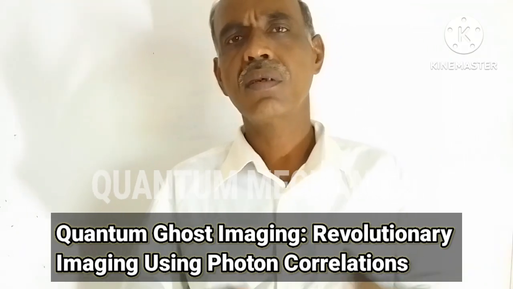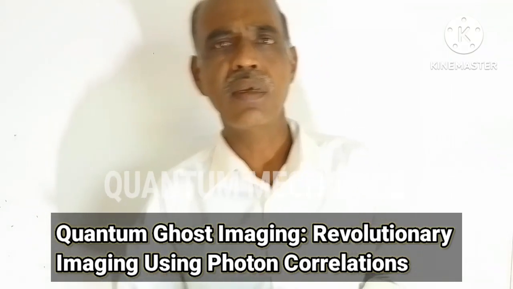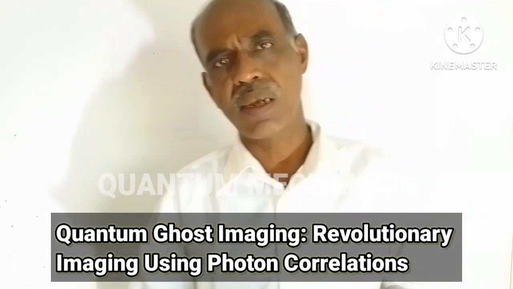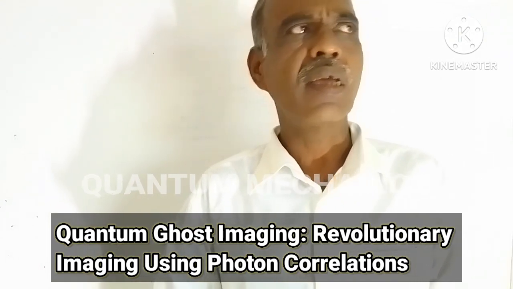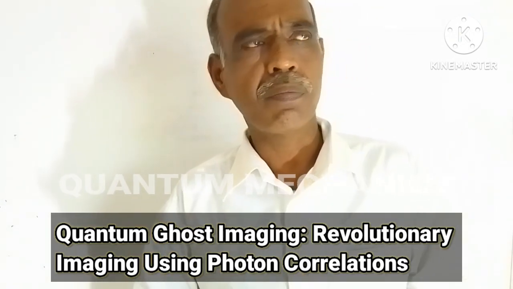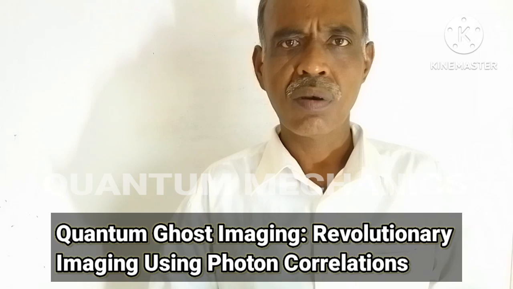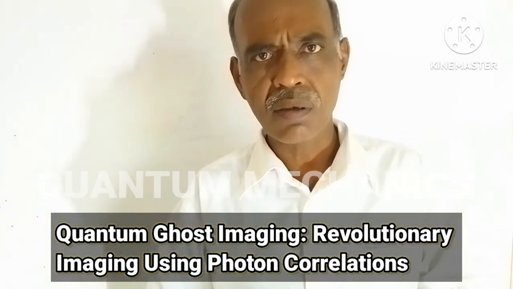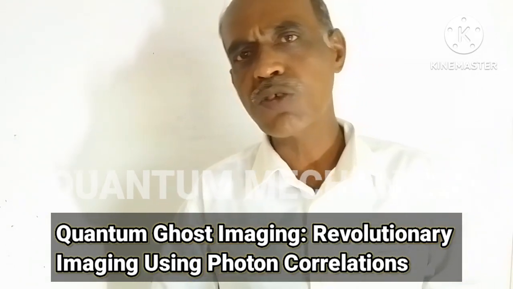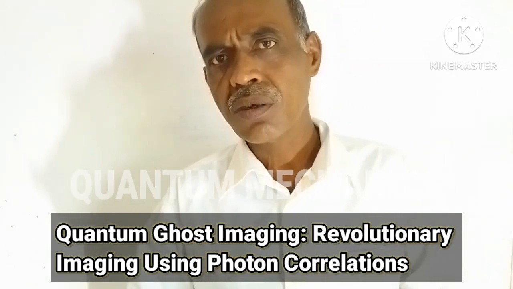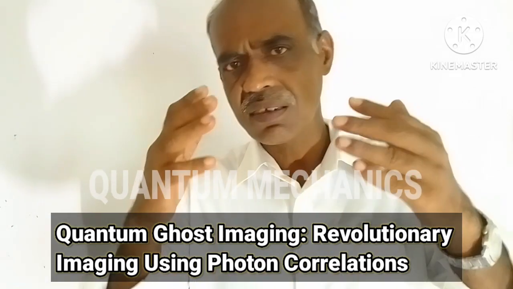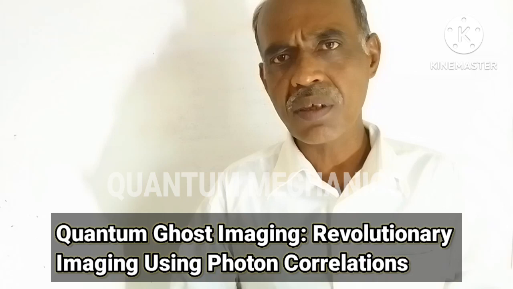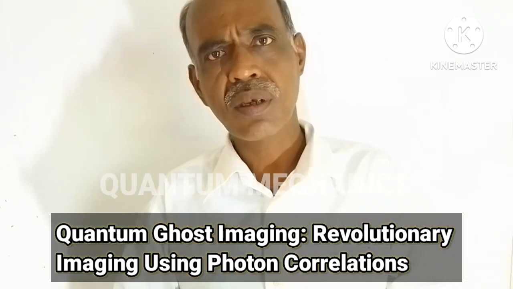Quantum ghost imaging. This is an imaging technique used in various fields such as security and surveillance. If the places are obscured, or where turbid media is present or the medium is opaque, in such cases this imaging technique, known as quantum ghost imaging, is used.